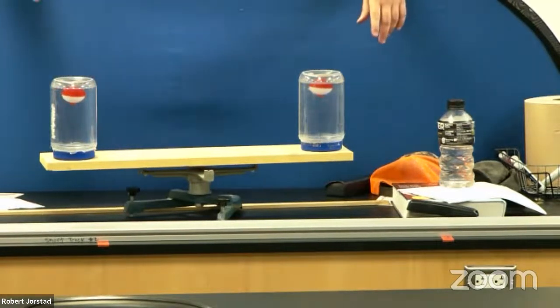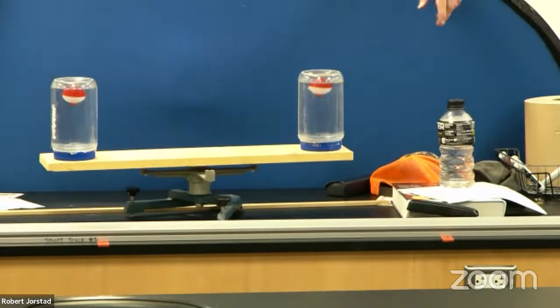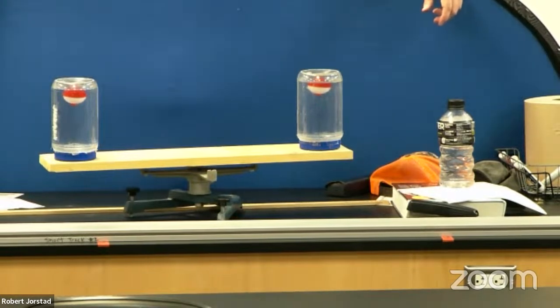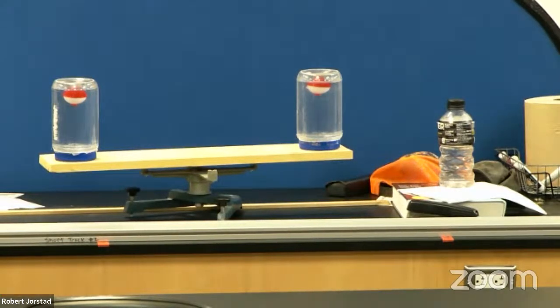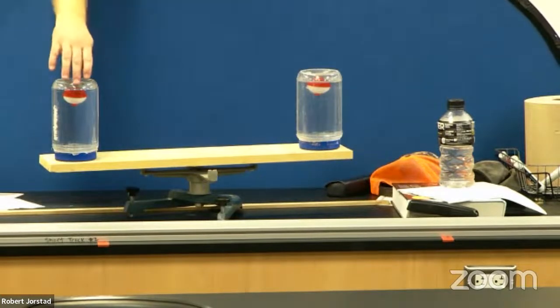My question is simple. When I spin this thing, which way are the pool floats going to go? Are they going to go towards the outside or towards the inside? What does your intuition tell you? And then what do you know about physics with me? We're never right. Ready?